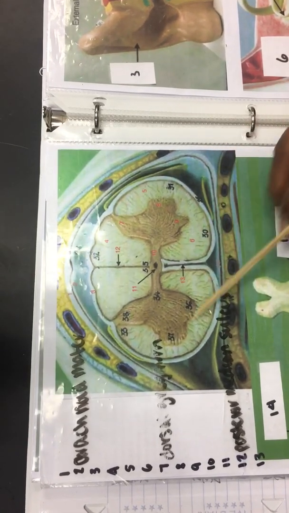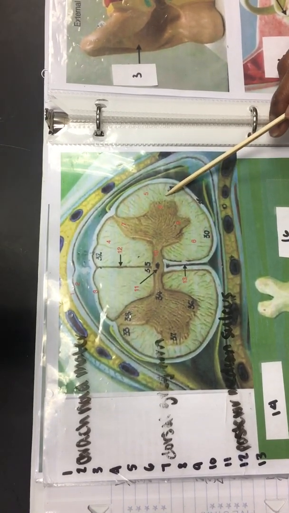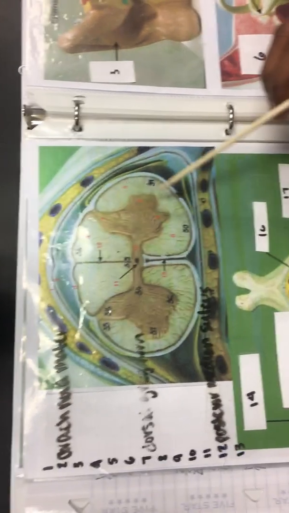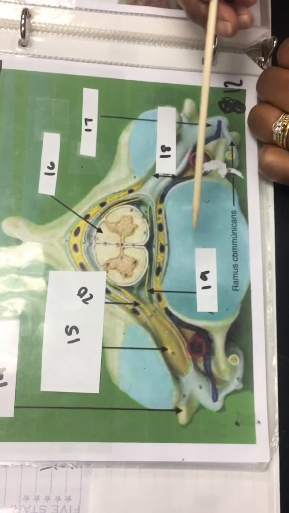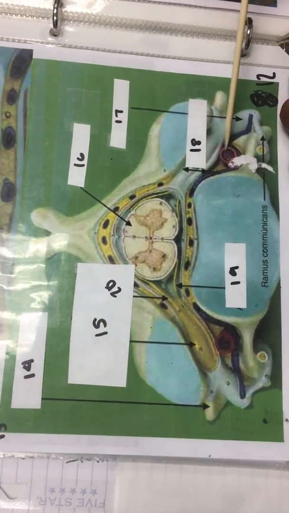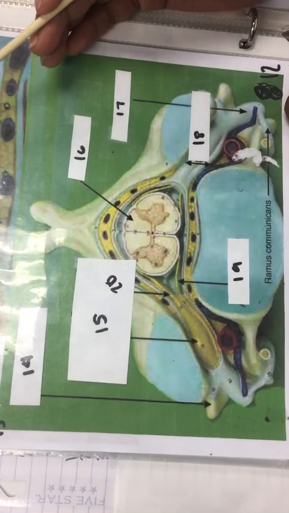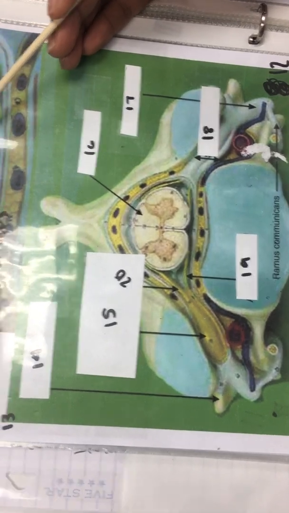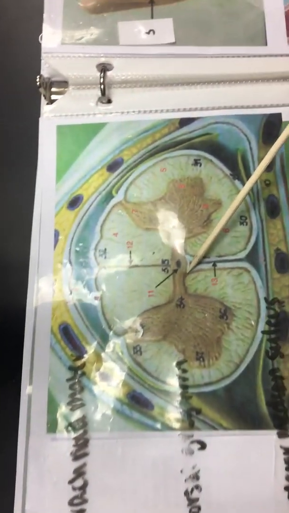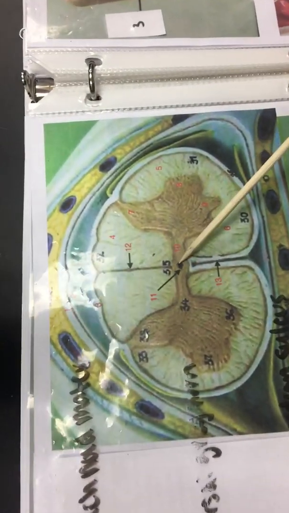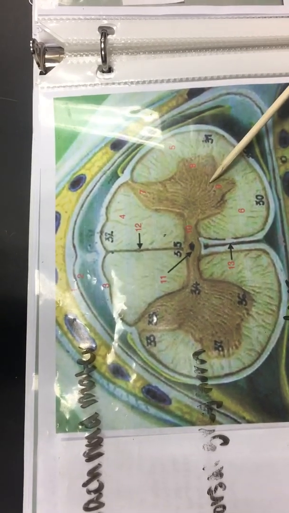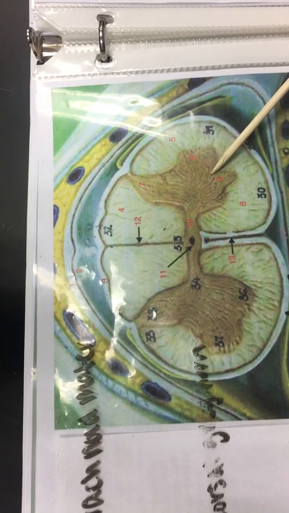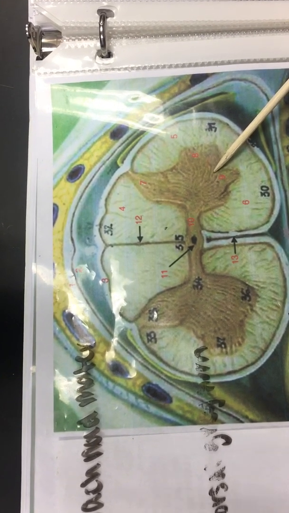So this is our cross section of the spinal cord, and this particular close-up is missing the nerve roots, so the one below is showing us with the nerve roots themselves coming out. So let's look at the close-up cross section and orient ourselves first. This is the central canal, and here are the structures of gray matter within this cross section.